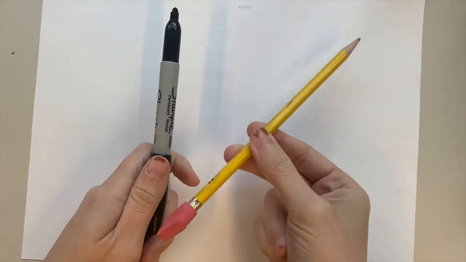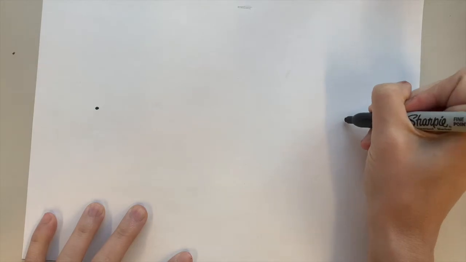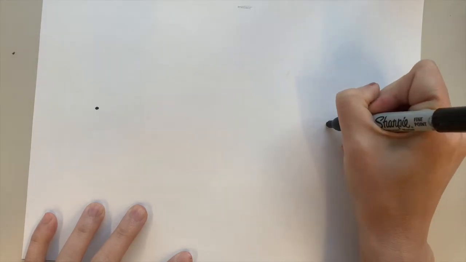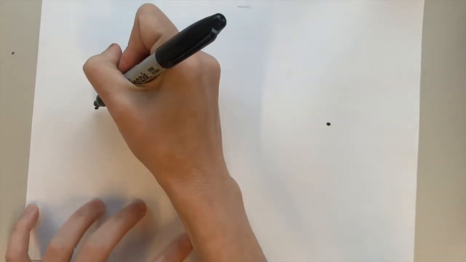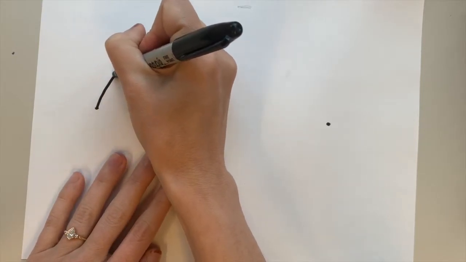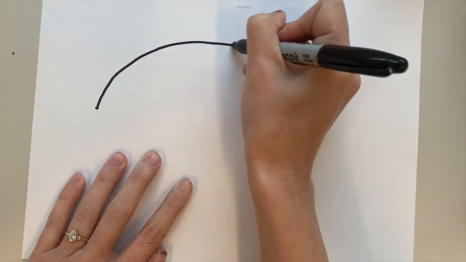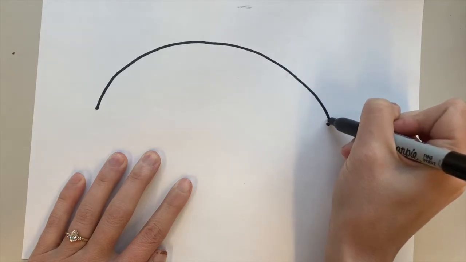So I'm using a Sharpie to draw just because it's easiest for you to see this way, but please just use whatever you have. To start, you're going to make 2 dots in the center of your paper. Make sure you leave some room on either side, and you're going to make a big arced line, like a big rainbow from top to bottom there.